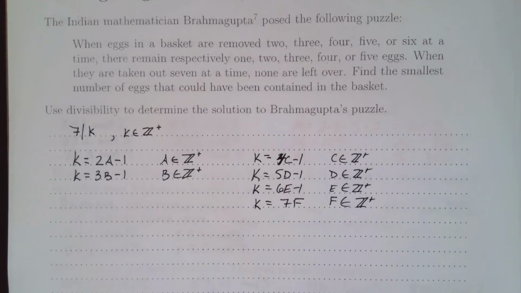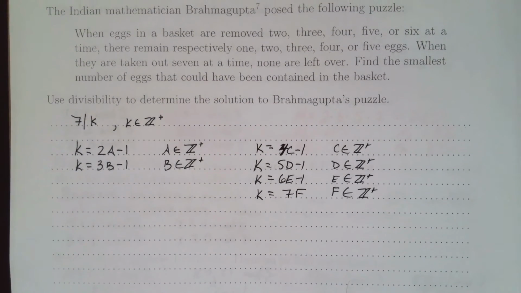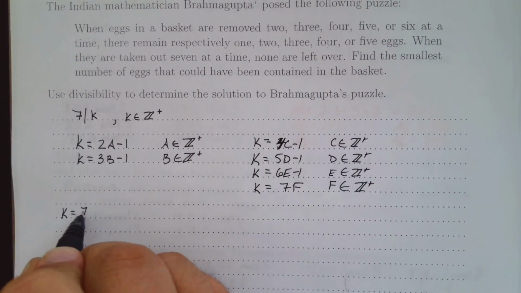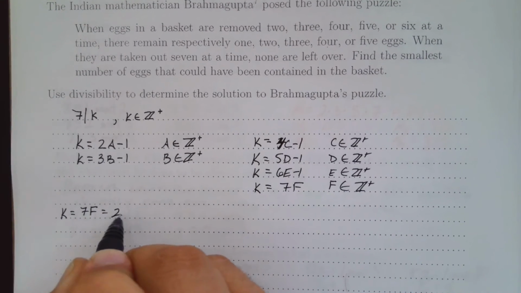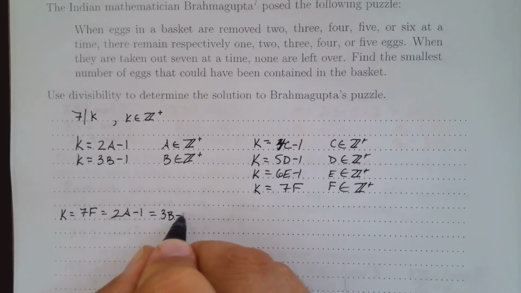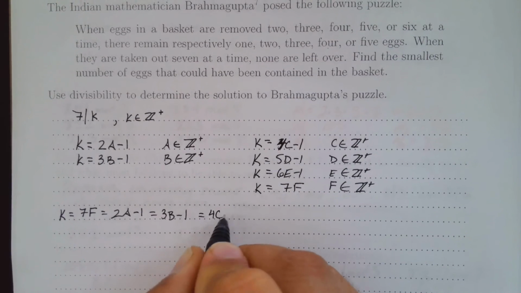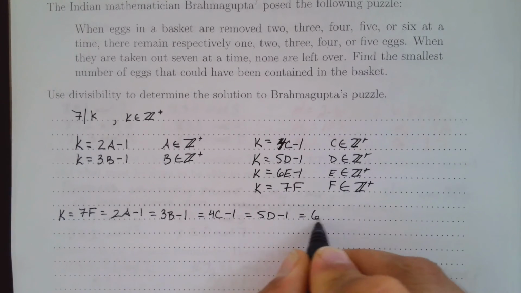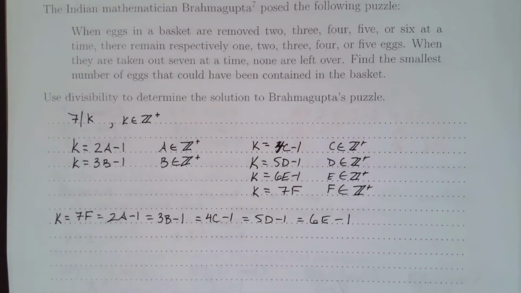Okay. Now, what does this tell me? This tells me that k is equal to 7f, but is also equal to 2a minus 1, which is equal to 3b minus 1, which is equal to 4c minus 1, which is equal to 5d minus 1, which is equal to 6e minus 1.